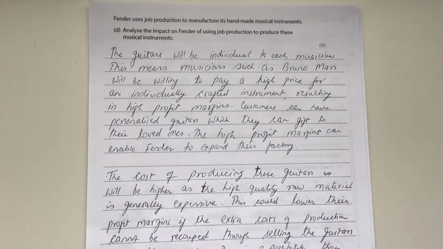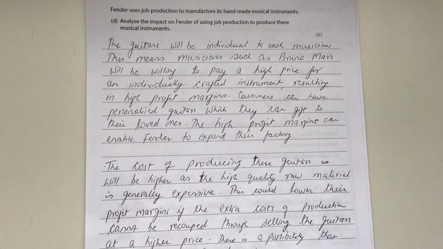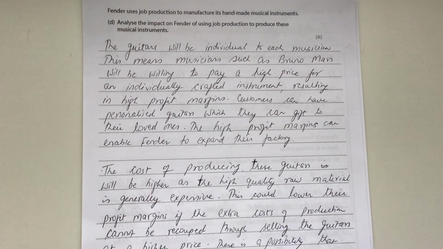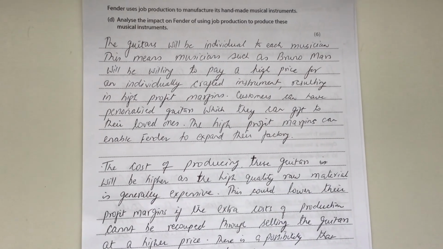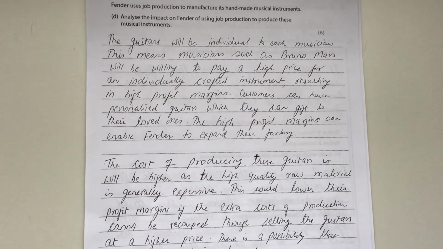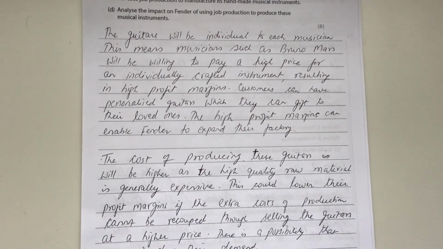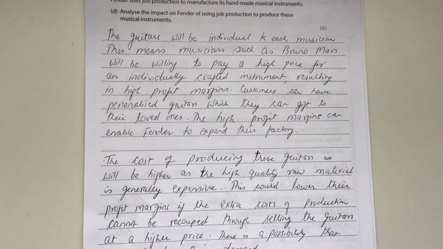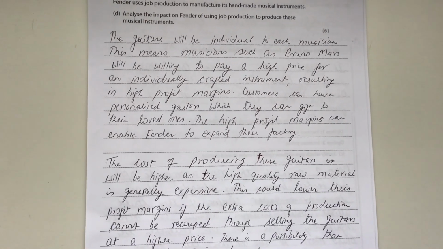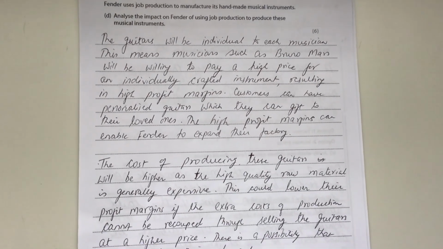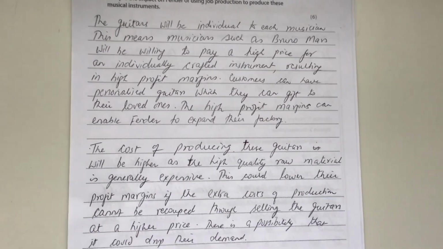Fender uses job production to manufacture its handmade musical instruments. Analyze the impact on Fender of using job production to produce these musical instruments. The guitars will be individual to each musician. This means musicians such as Bruno Mars will be willing to pay a higher price for an individually crafted instrument, resulting in high profit margins. Customers can have personalized guitars which they can gift to their loved ones. The high profit margins can enable Fender to expand their factory.